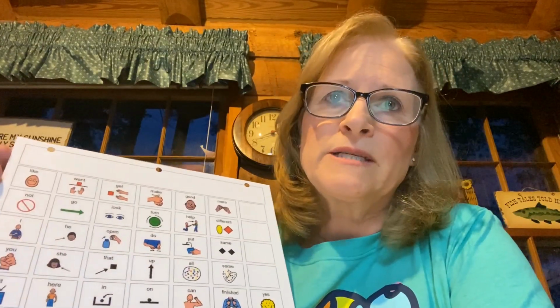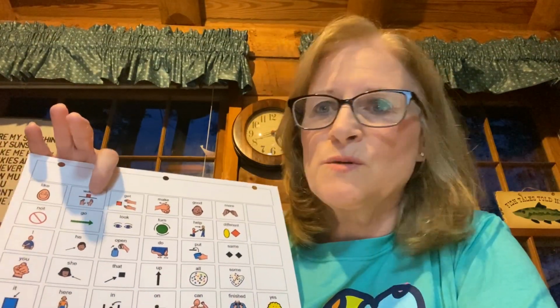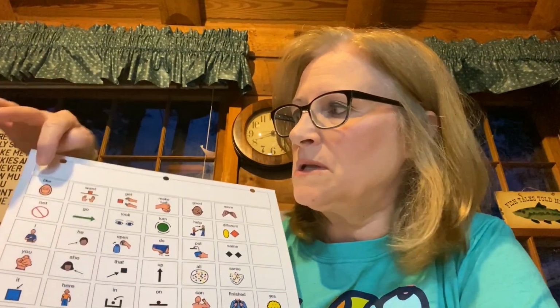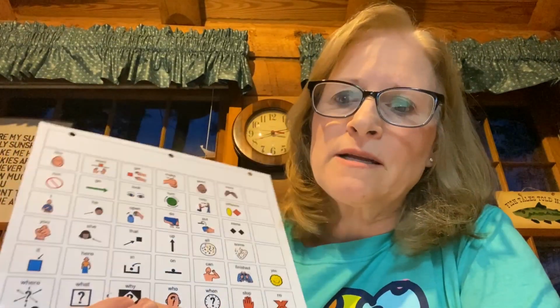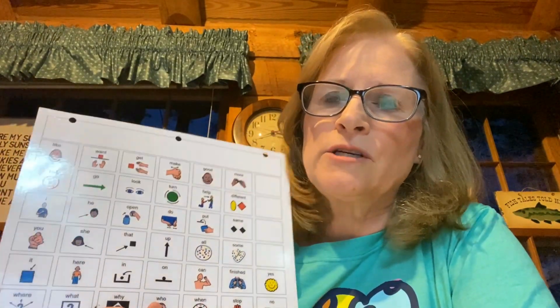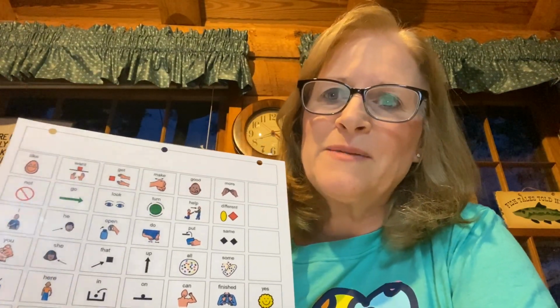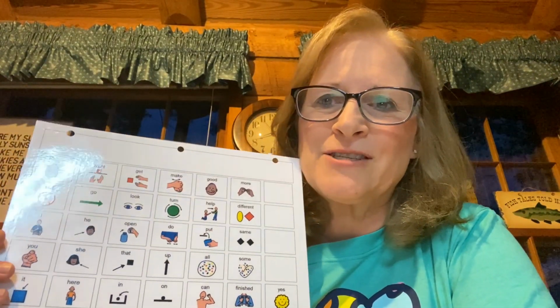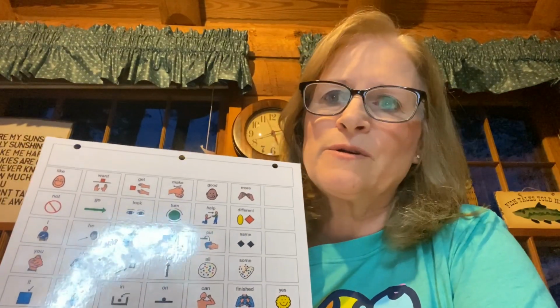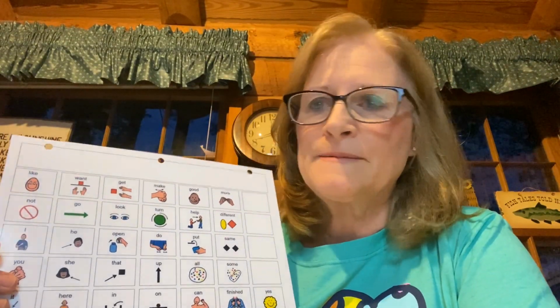Using the core page, just to give you a couple of examples, some of the words that we typically start with is want, go, like. And what I'm talking about when I say modeling language is this page is with you, preferably all the time, in every room of your house, such as the kitchen, the bathroom, the bedroom, even the car.